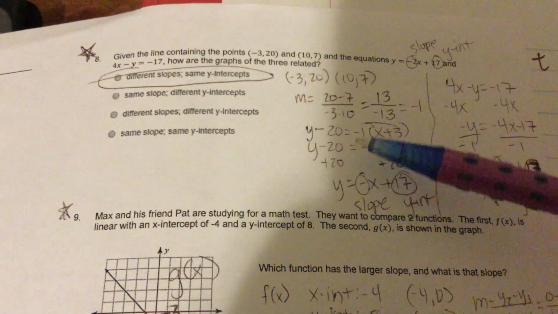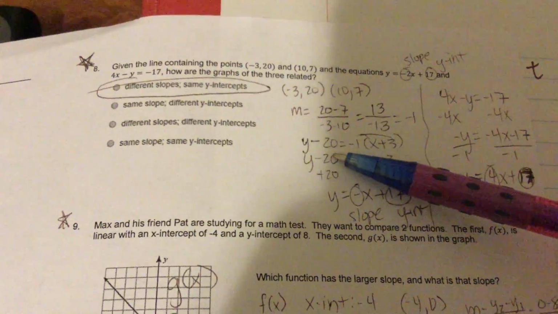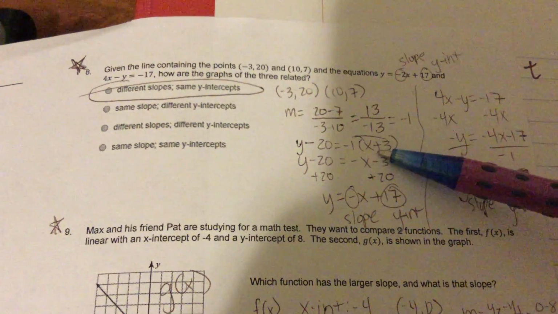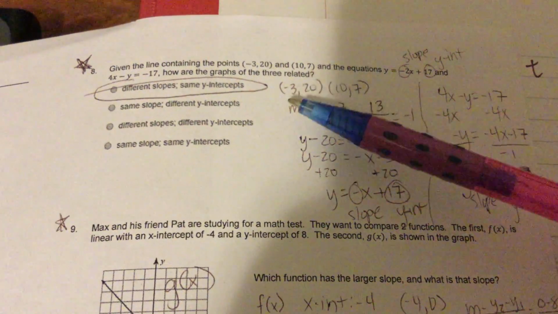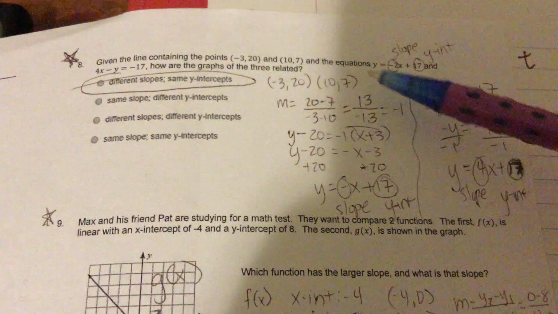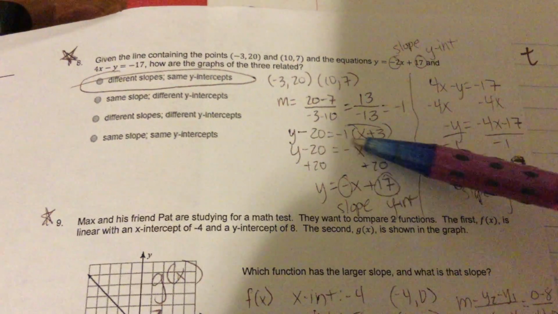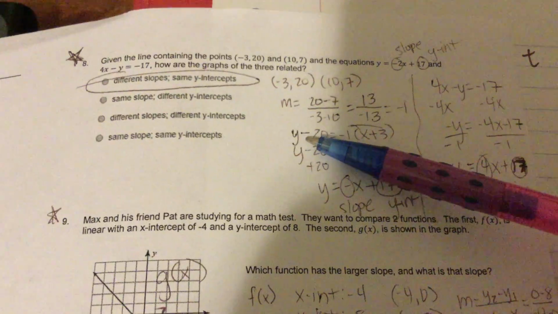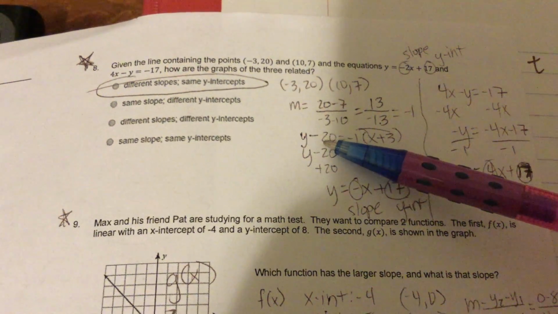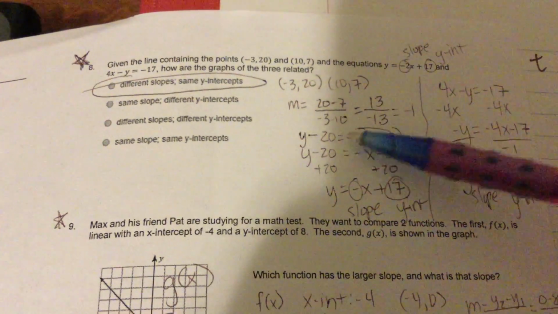Now the next thing I did here was I put it in point slope form. y minus y1 equals m times x minus x1. I chose the point (-3, 20). So -3 was my x value, 20 was my y value. And that is the equation of the line, but I'm going to put it in slope-intercept form so I can find my intercept, because that's what they're talking about over here as well.